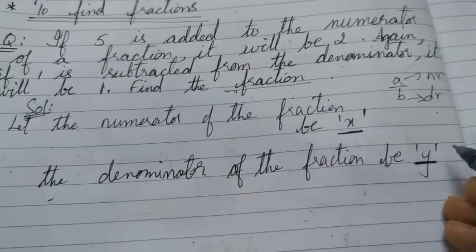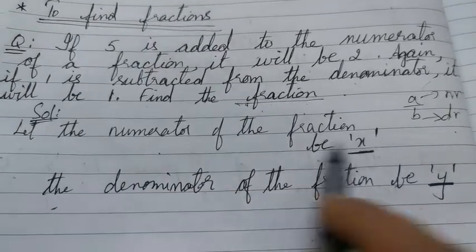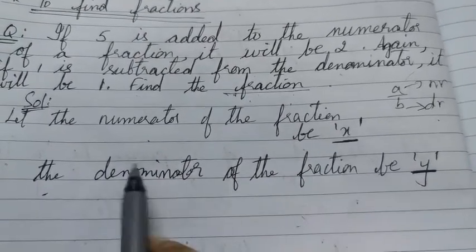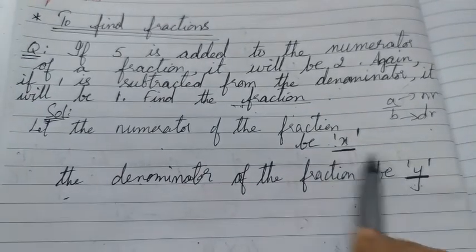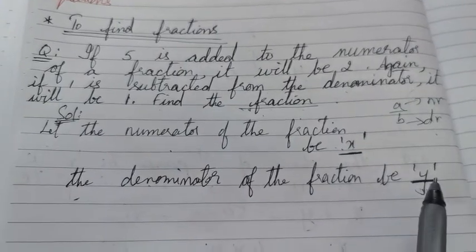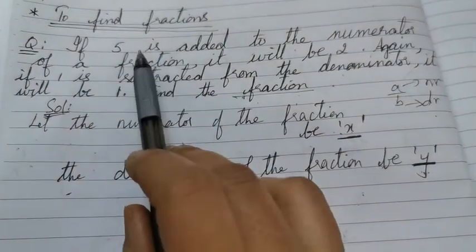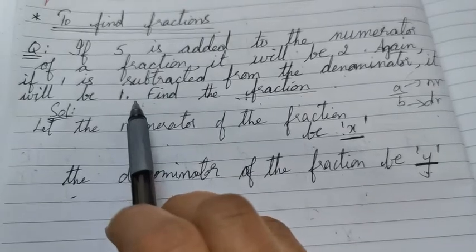So the numerator of the fraction we are assuming to be x, and the denominator we are assuming to be y. To find two unknown variables, we need two equations. So from the given statements, we will find our equations.